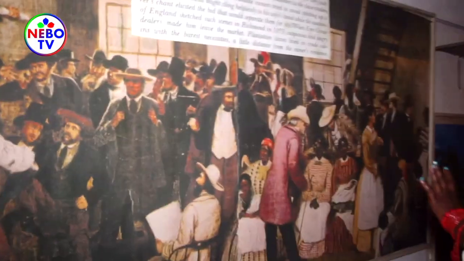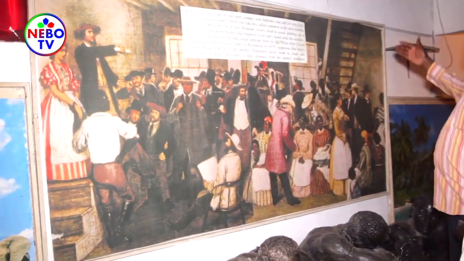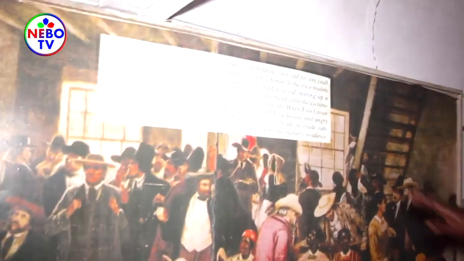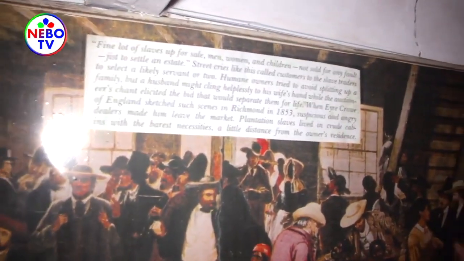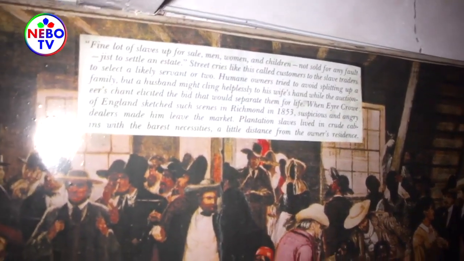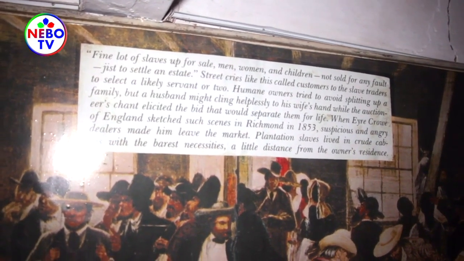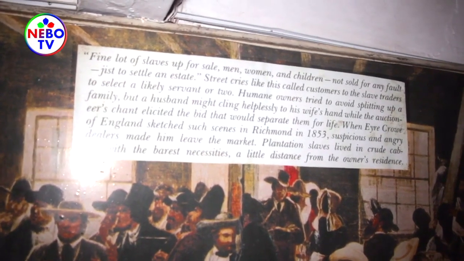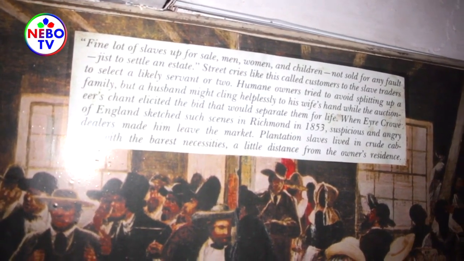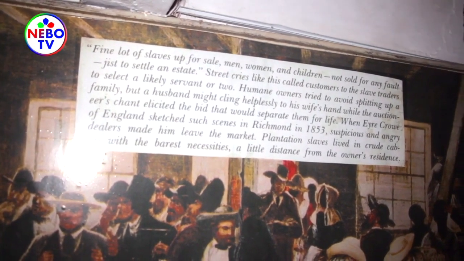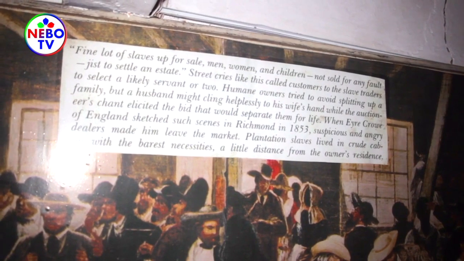So this is a portrait of slaves in America. They will say, find lots of slaves are for sale. Men, women, and children, sold for any reason, just to settle an estate. Street cries like this called customers to the slave traders to select a likely servant or two. Humane owners try to avoid splitting up a family, but a husband might cling helplessly to his wife's hand, while the auctioneer's chant elicited a bid that will separate them for life.